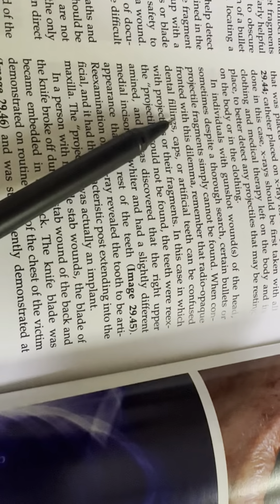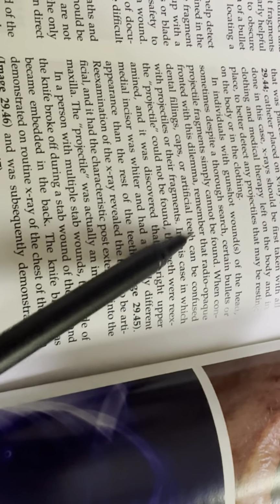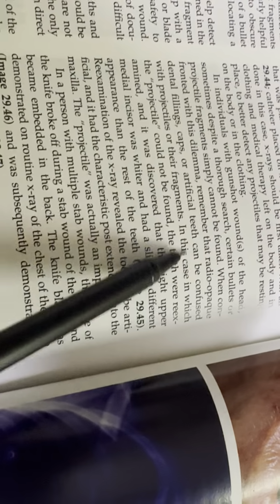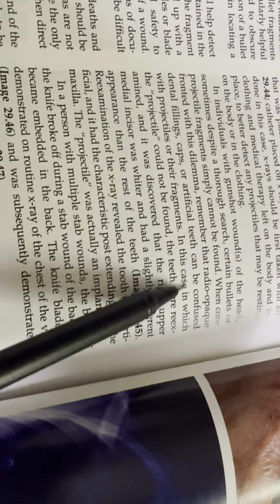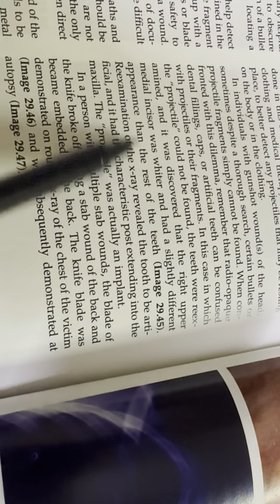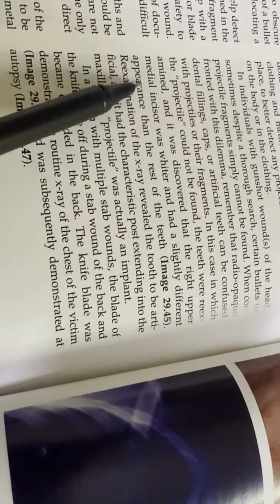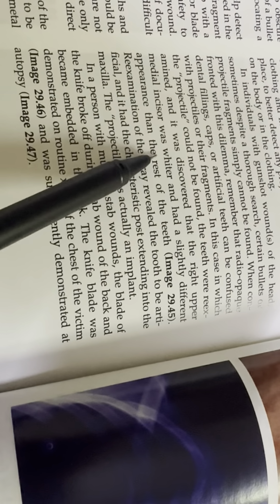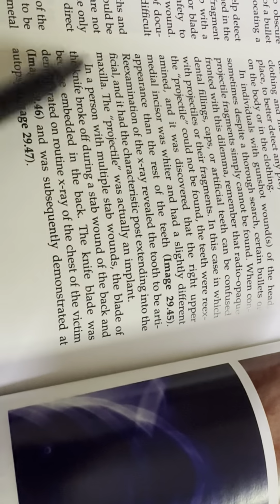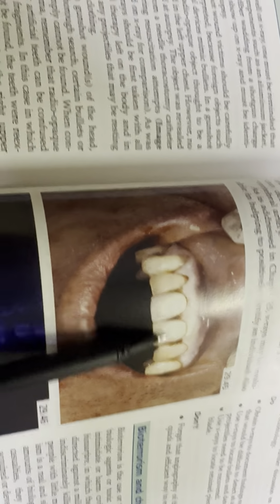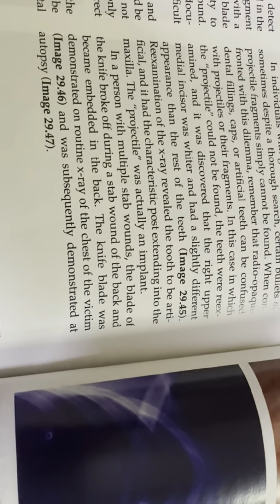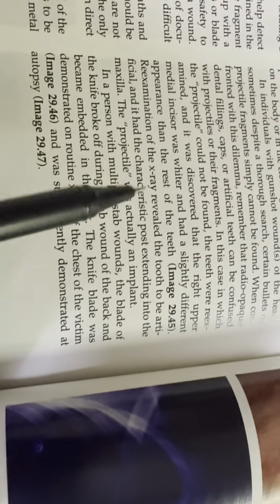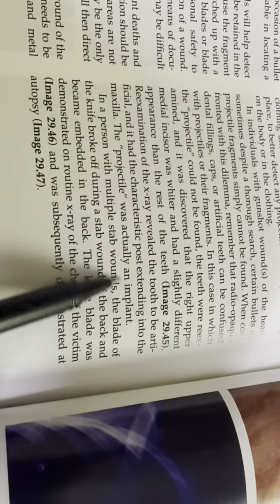When confronted with this dilemma, remember that radio-opaque dental fillings, caps, and artificial teeth can be confused with projectiles or their fragments. In this case, in which the projectile could not be found, the teeth were re-examined and it was discovered that the right upper medial incisor was whiter and had a slightly different appearance than the rest of the teeth. Re-examination of the X-ray revealed the tooth to be artificial, and it had the characteristic post extending into the maxilla. The projectile was actually an implant.